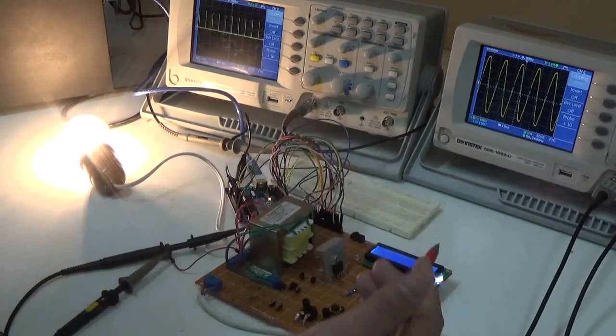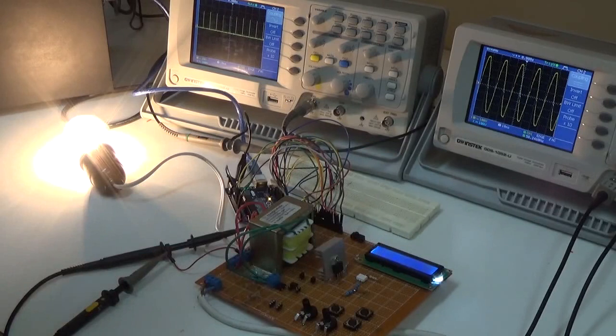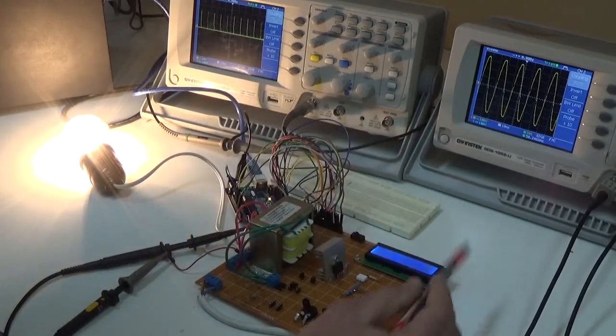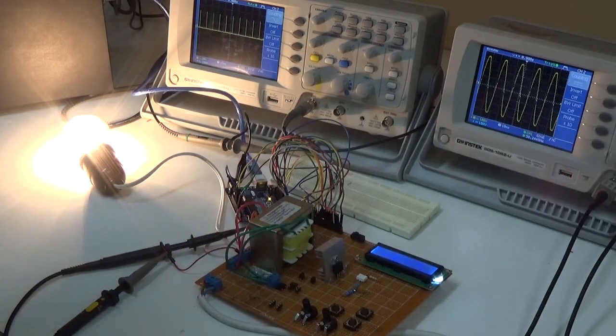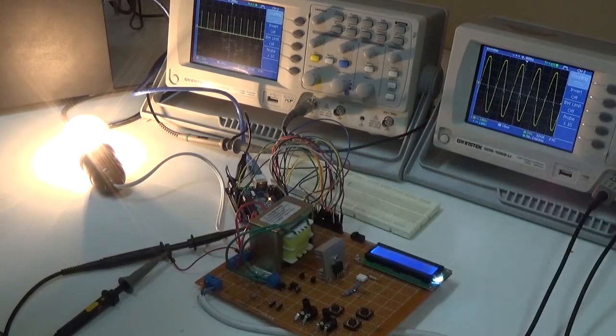Now we can improve the performance of such a circuit by modifying the control period. For example, in this case we have used only 5 cycles as a complete control period, but you can increase the control period up to 10 cycles or 20 cycles.